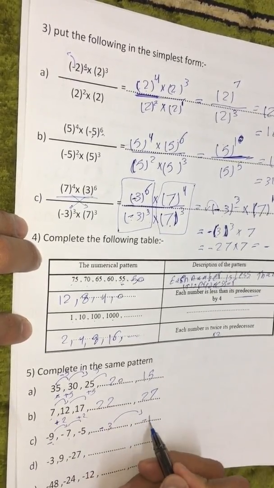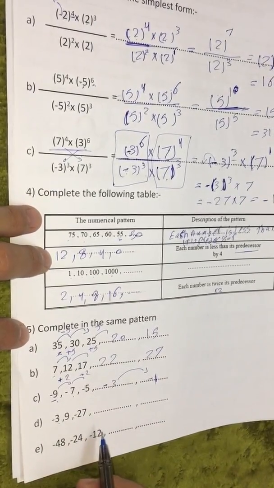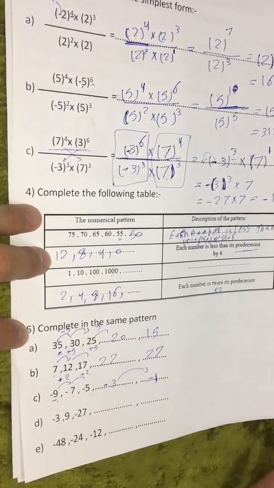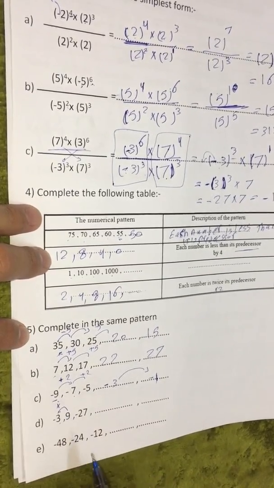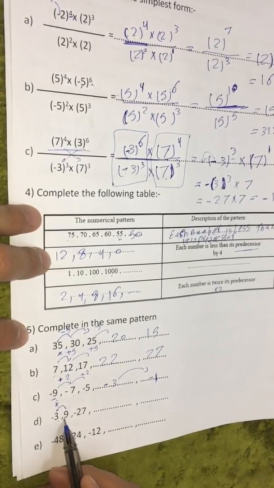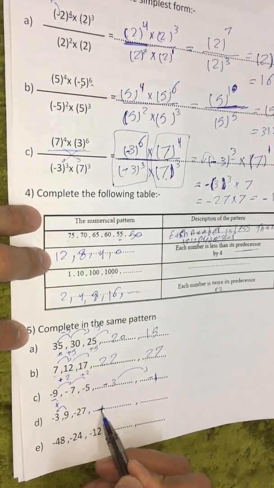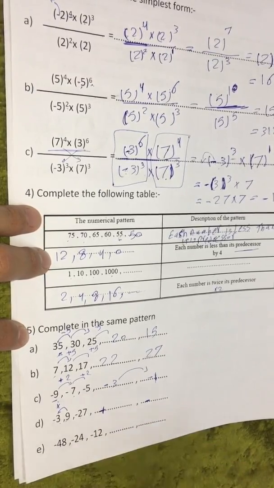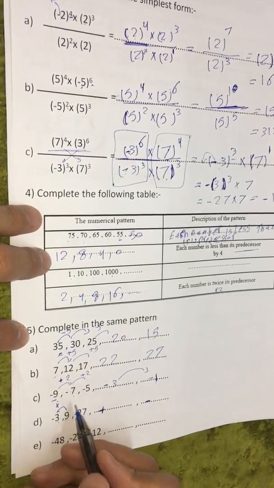Next: negative 1, negative 3, 9, negative 27. It's increased, so by or plus, it seems, by what? Negative becomes positive, negative also will be negative. When you multiply by a sign, it changes its sign.